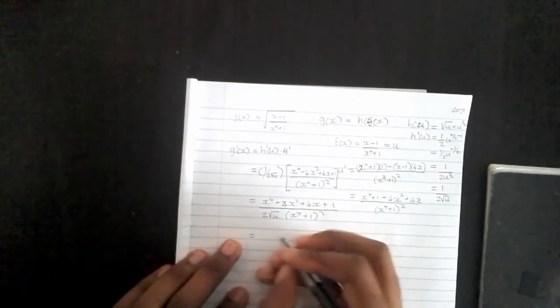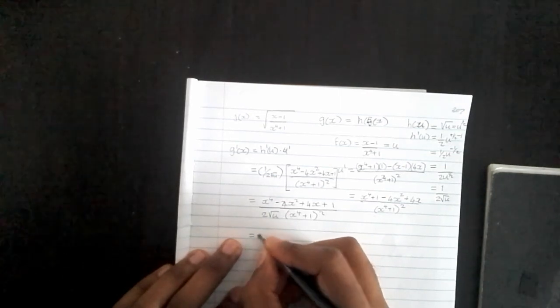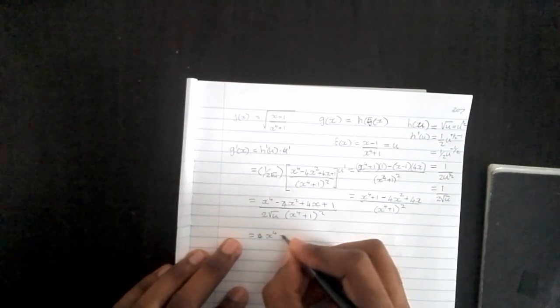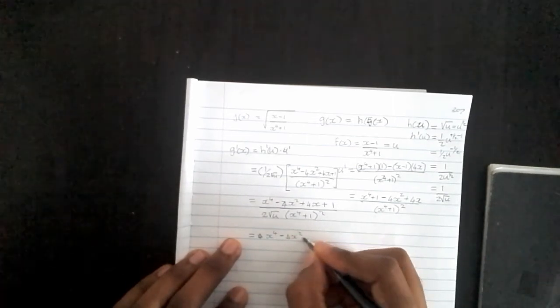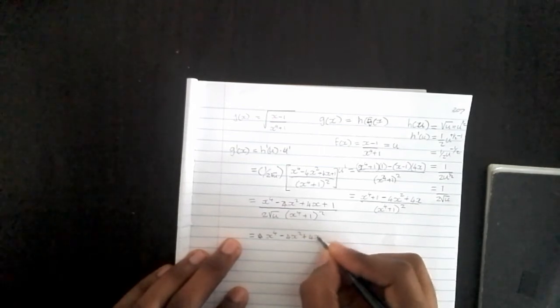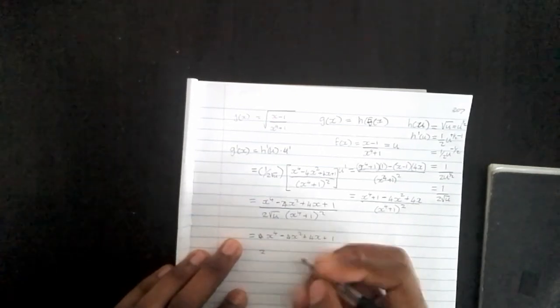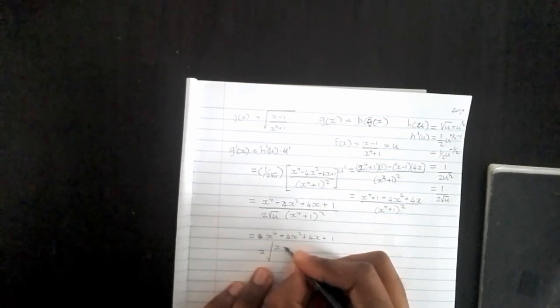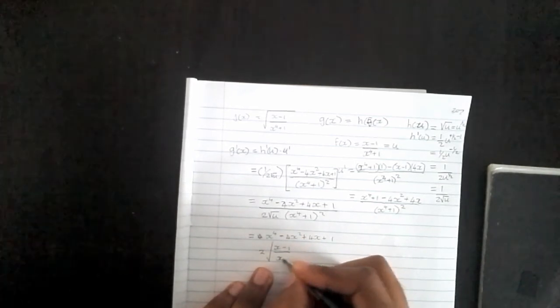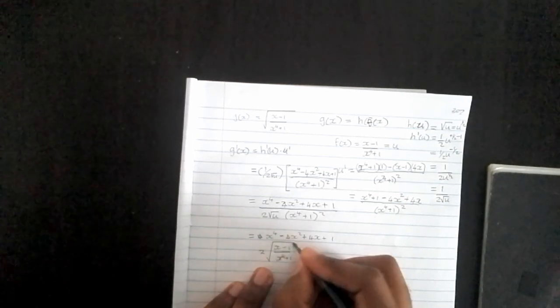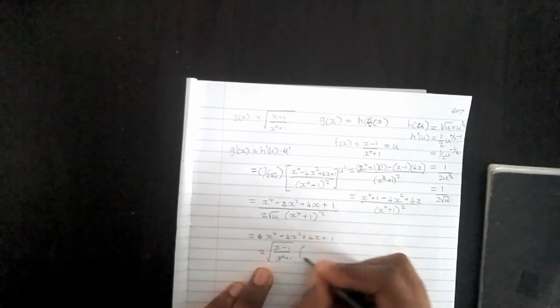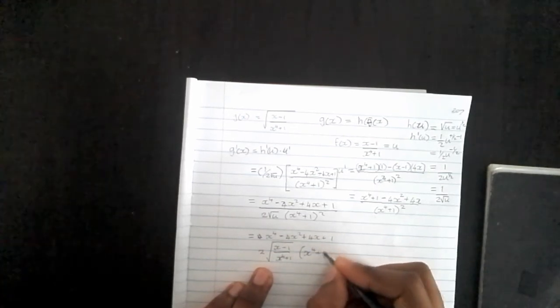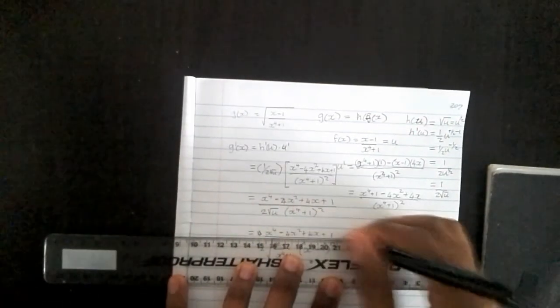It's looking very hairy, but this is our final answer. So x to the 4 minus 4x squared plus 4x plus 1, over 2 times root, that's all u, x minus 1 over x to the 4 plus 1, multiplied by x to the 4 plus 1 squared. And that's our final answer.